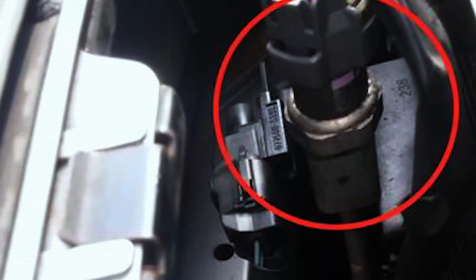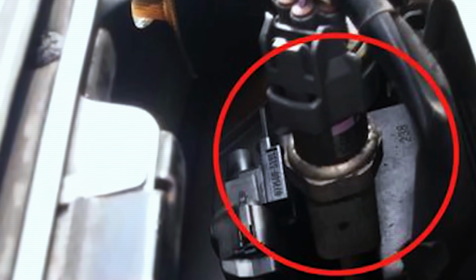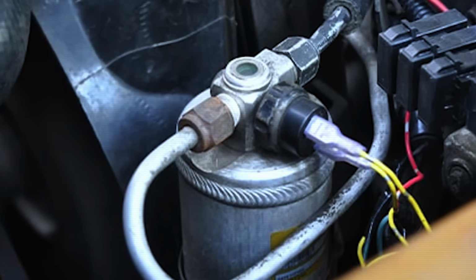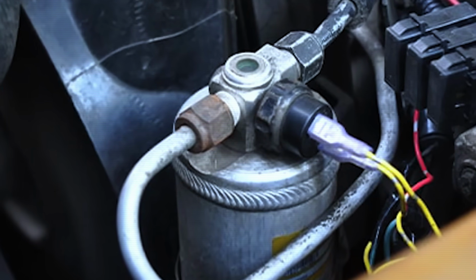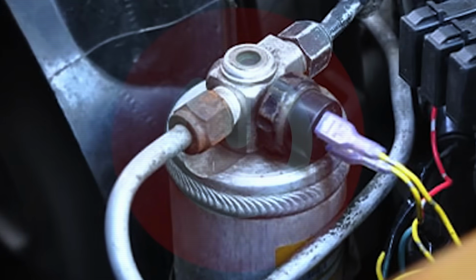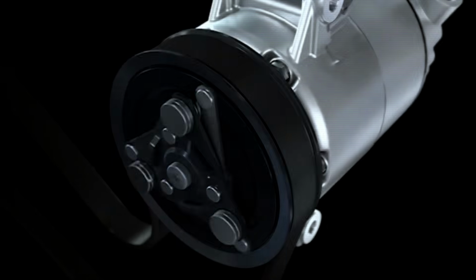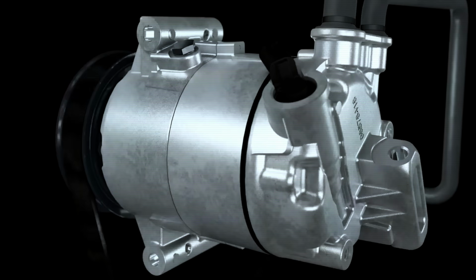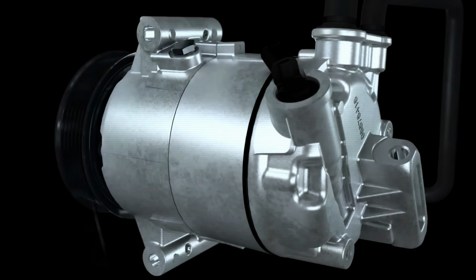On the other hand, the high-pressure switch monitors excessive pressure buildup, which may occur due to restrictions or blockages in the system. If the pressure rises beyond safe limits, the system may shut down to prevent potential damage. This protective function is essential in maintaining the health of the AC compressor.